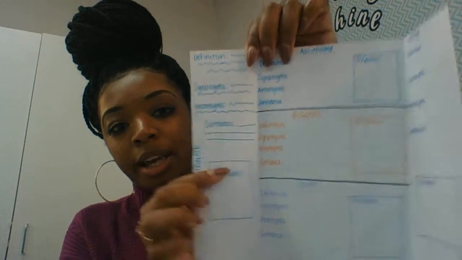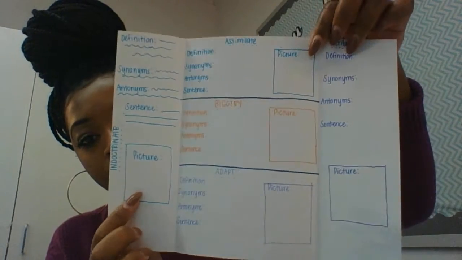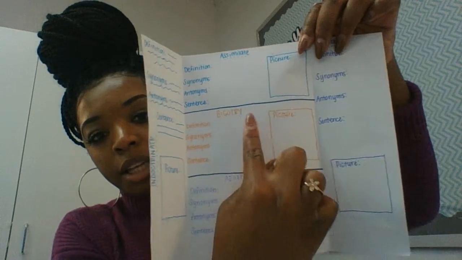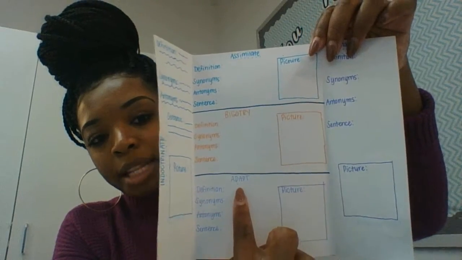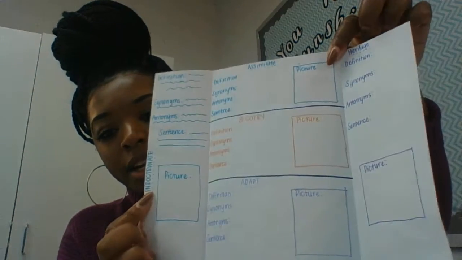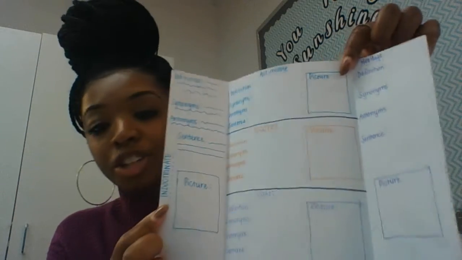Here is the word. If you look, you see the 5 different words for each. So you see the word up here, assimilate, there's bigotry in the middle, there's adapt at the bottom, and then up here there is heritage, and over here there is indoctrinate. All right, so those are the terms. I will also write them on the board so that you know how to spell them.